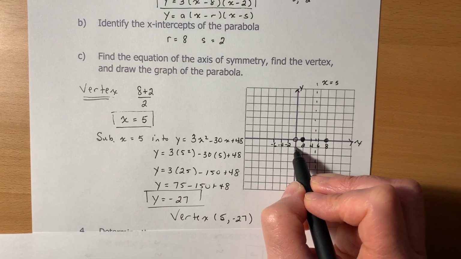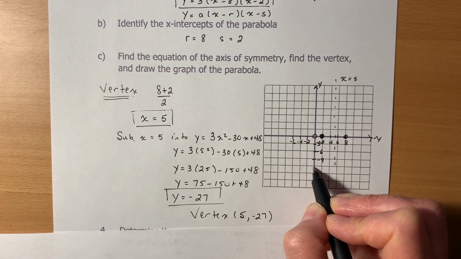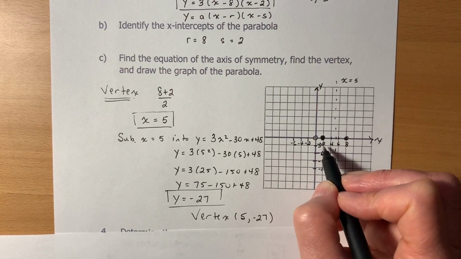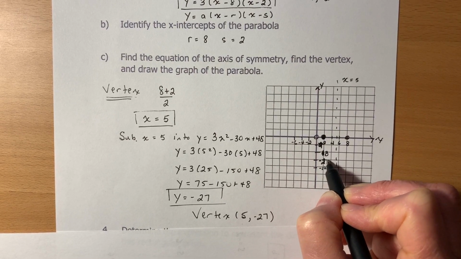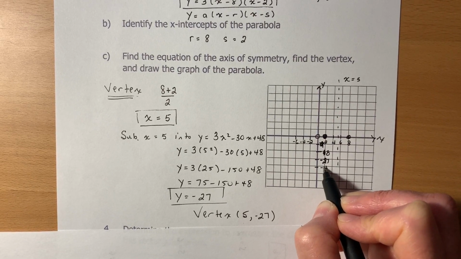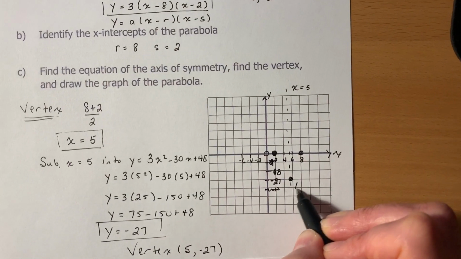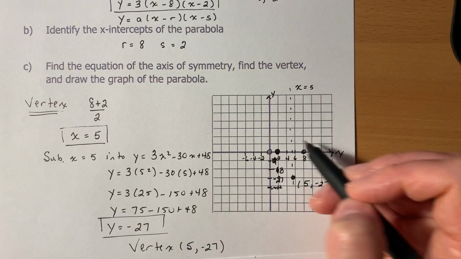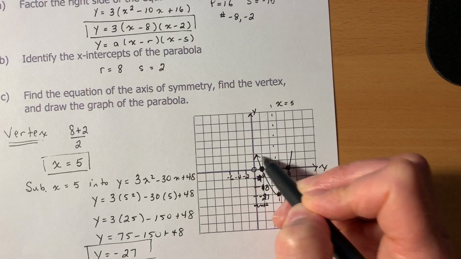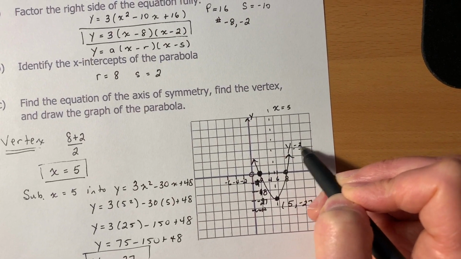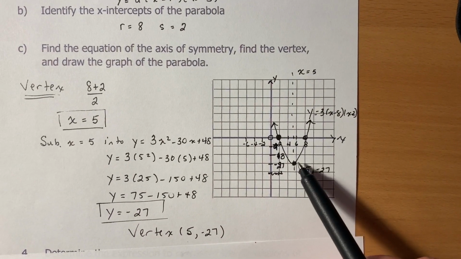So that gives me an idea of what scale I'm going to go by. Let's see if I gave myself enough space. Maybe not. Maybe I'll go by 9s. Negative 9, negative 18, negative 27. Okay, stop there. And then I have my vertex right here at (5, negative 27). I know my graph is opening upward, like that. Put arrows on both ends, and then label it. So this is the connection between chapter 5 and chapter 4.